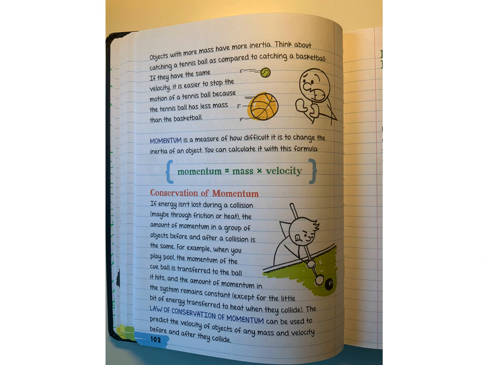Objects with more mass have more inertia. Think about catching a tennis ball as compared to catching a basketball. If they have the same velocity, it is easier to stop the motion of a tennis ball because the tennis ball has less mass than the basketball. Momentum is a measure of how difficult it is to change the inertia of an object. You can calculate it with the formula: momentum equals mass times velocity.